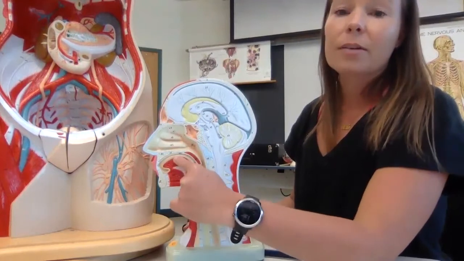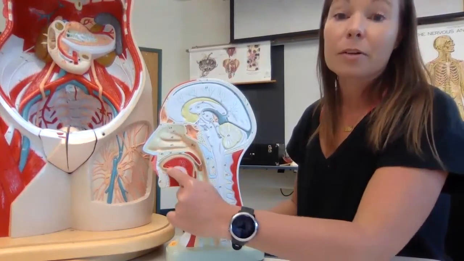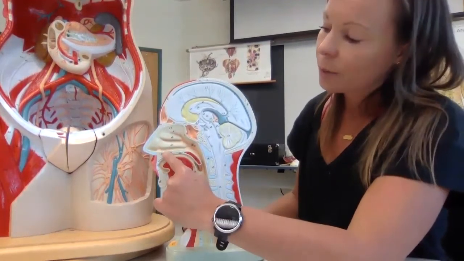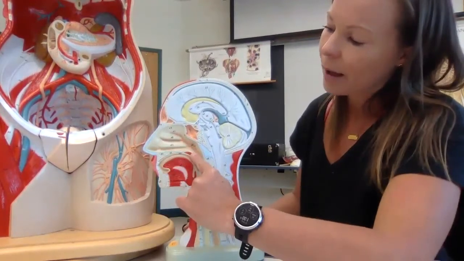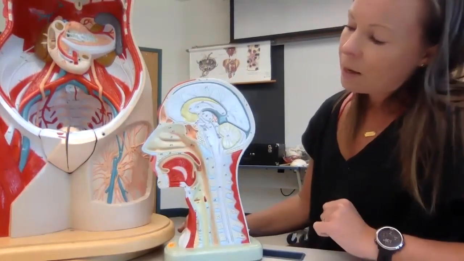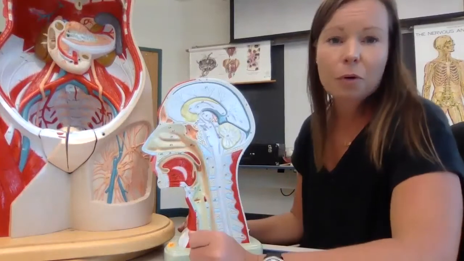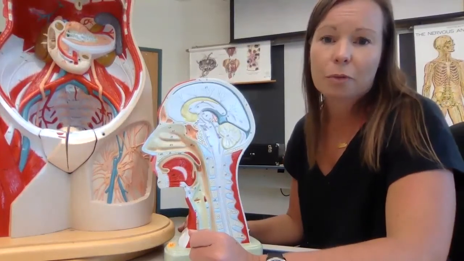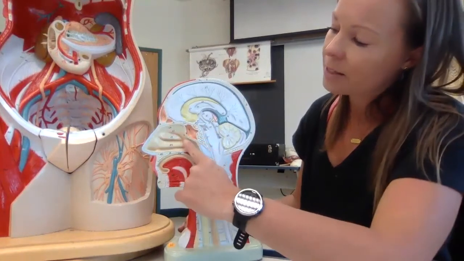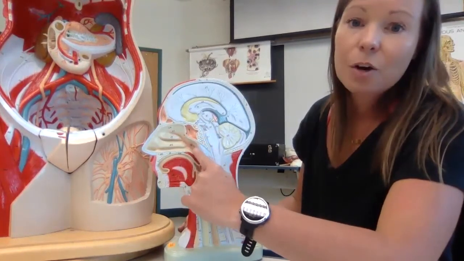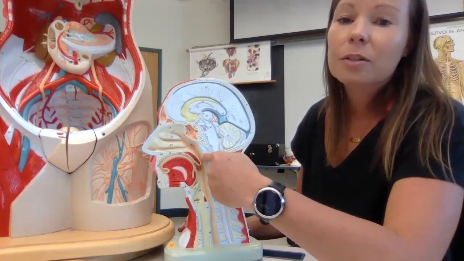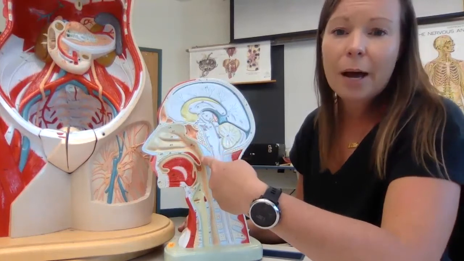The oral cavity is primarily filled with the tongue. That's this red structure here. So we have hard palate, soft palate, nasal cavity above, oral cavity below. And then the pharynx is the upper throat. It is divided into three sections. The portion that is behind the nasal cavity is called the nasopharynx. So that extends down to about the end of the soft palate.